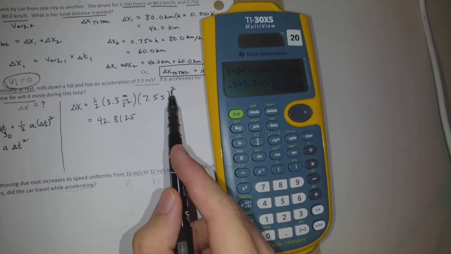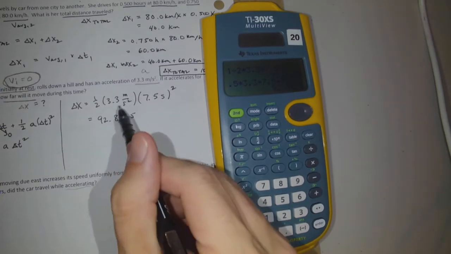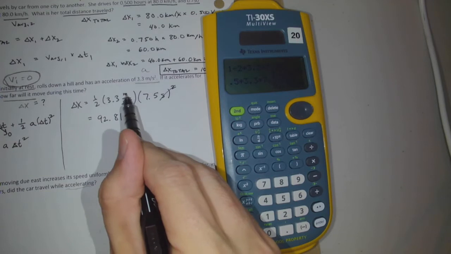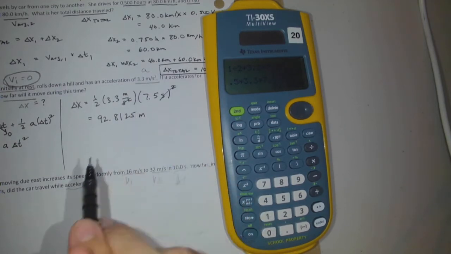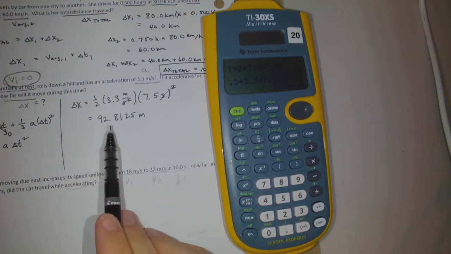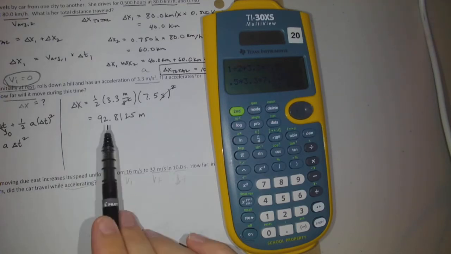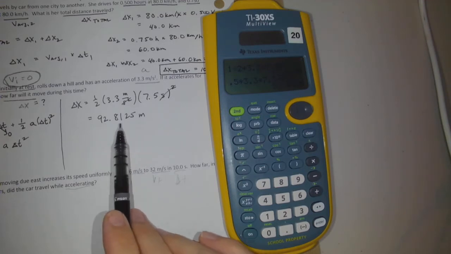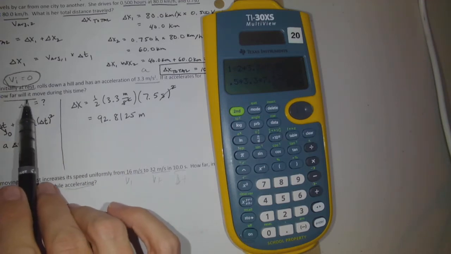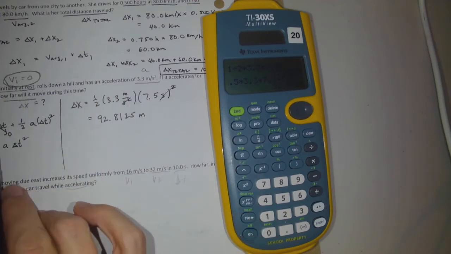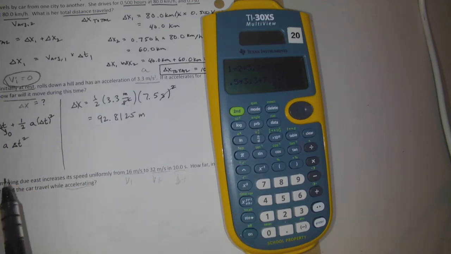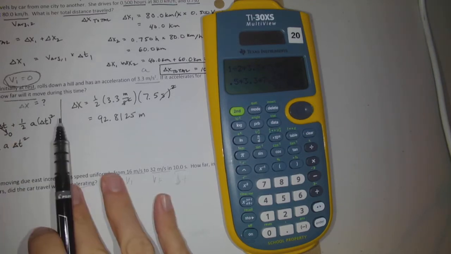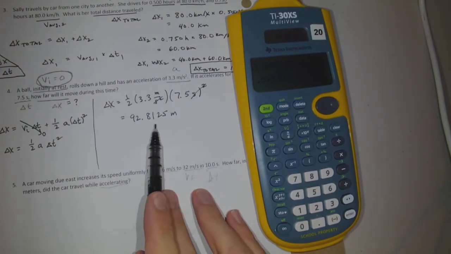Seconds squared cancels with seconds squared. And that's good because my distance is in meters. And let's stop here and think about whether this answer makes sense. 92 meters is about the length of a football field. So a ball starts rolling, and after 7 seconds, could it possibly go a football field length? Wow, it's kind of a surprising thing. I guess it's going a lot faster than you could run. But it's a reasonable answer.